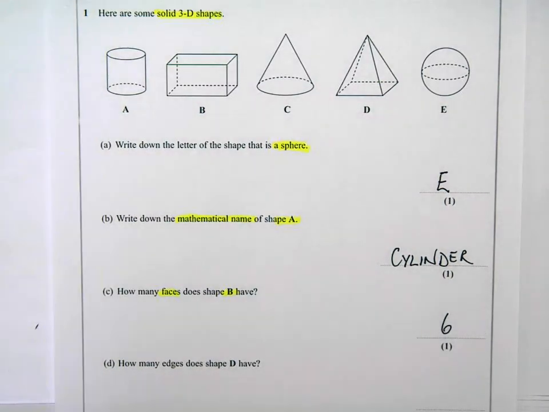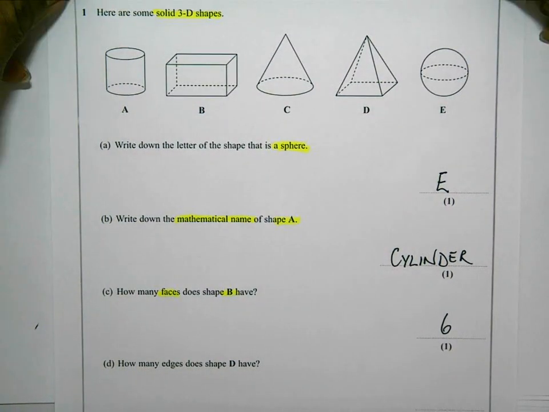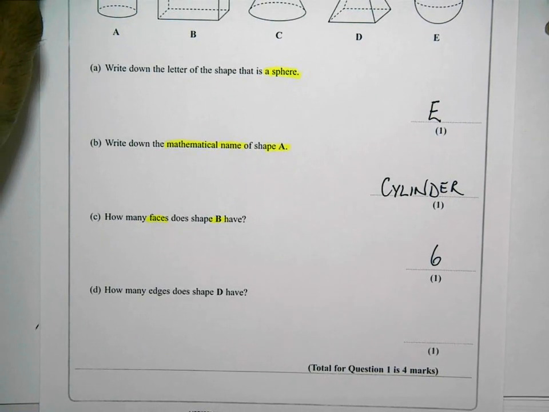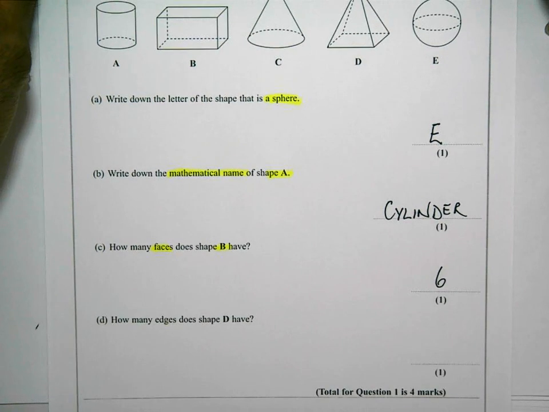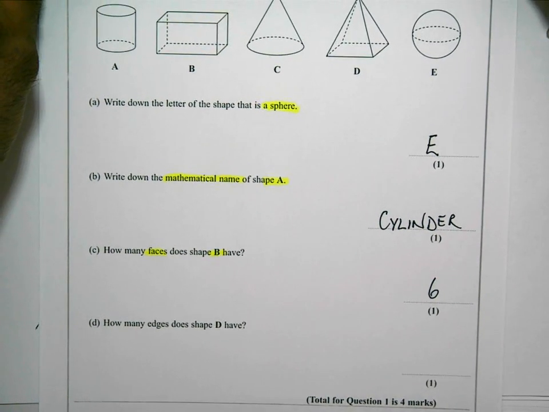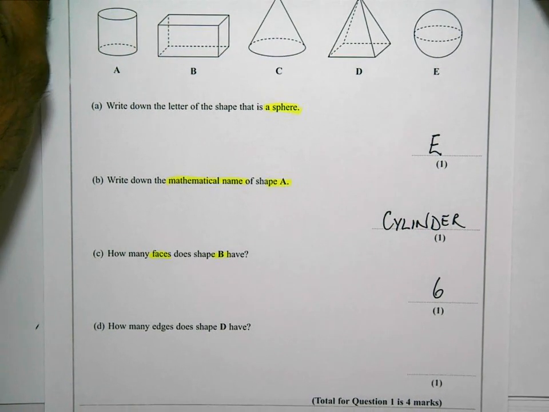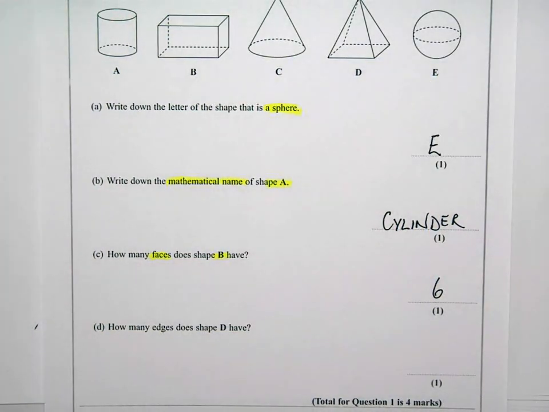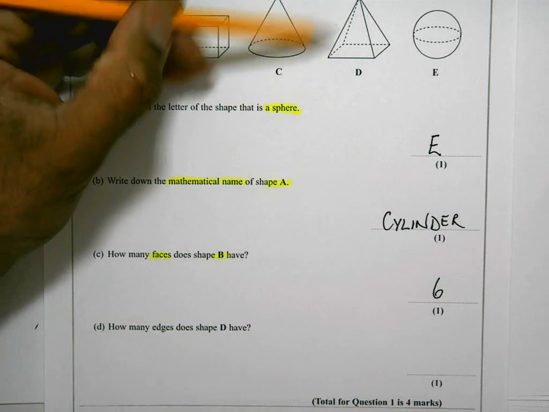If I move the paper up a bit so we could look at part D, in part D it says how many edges does shape D have? So how many edges does shape D have? Now here's shape D, it's the square-based pyramid, and the edges are the straight lines. The edges are all the straight lines in this shape.